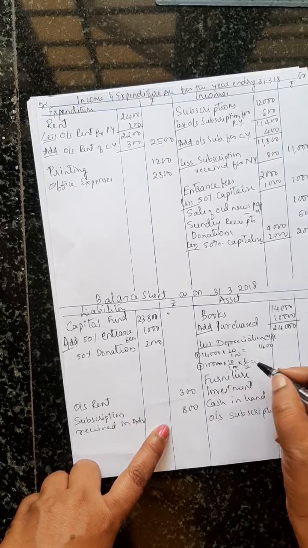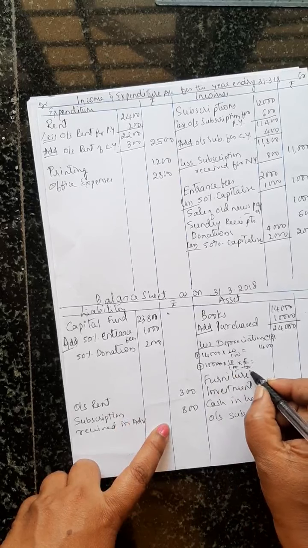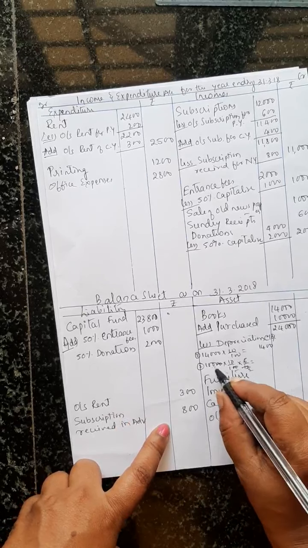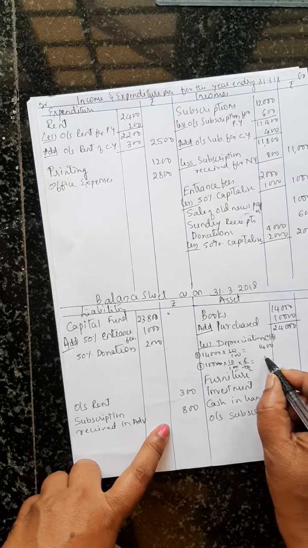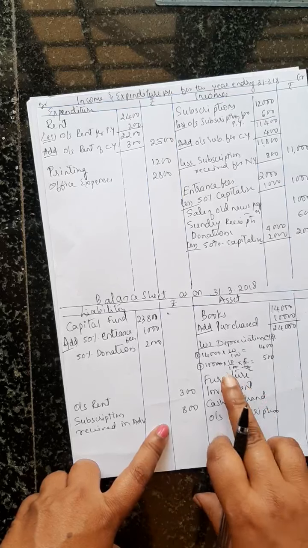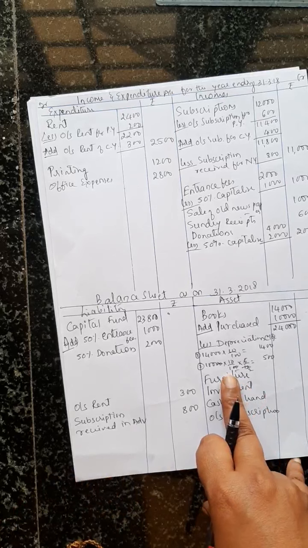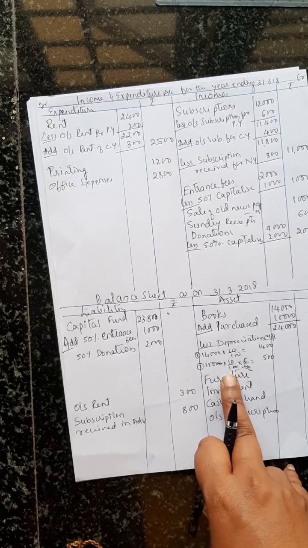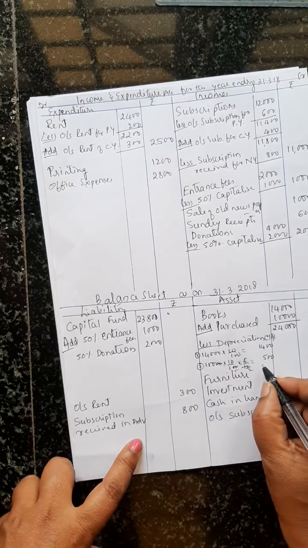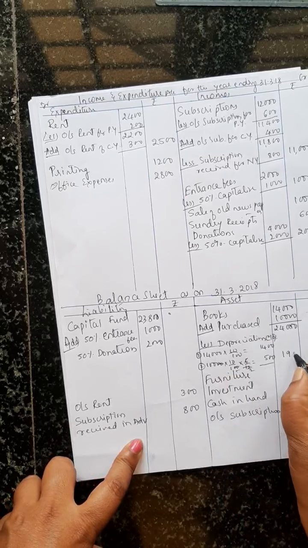So 10% is 1,000, and for 6 months it is 500. So total 1,900 is the depreciation.